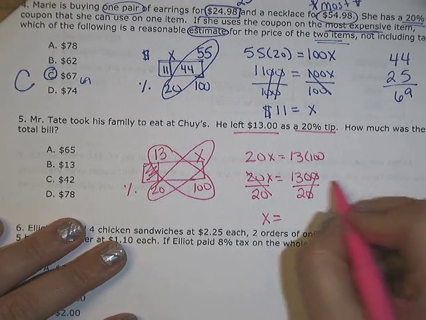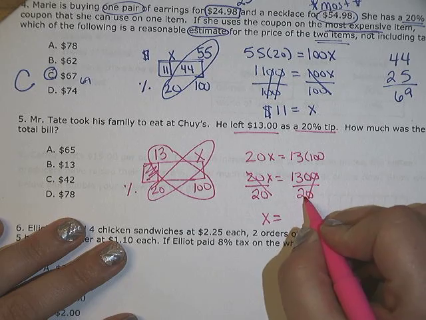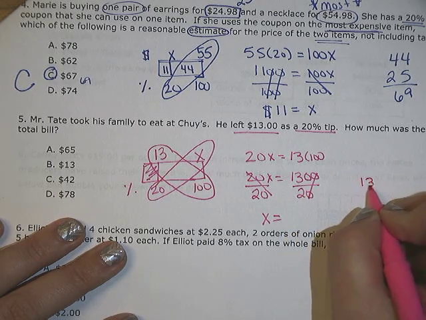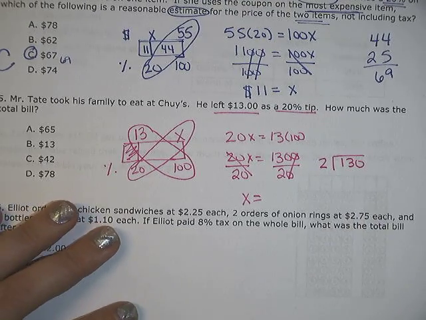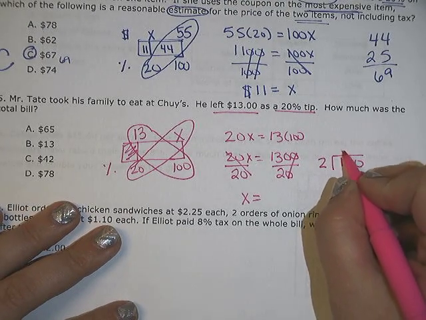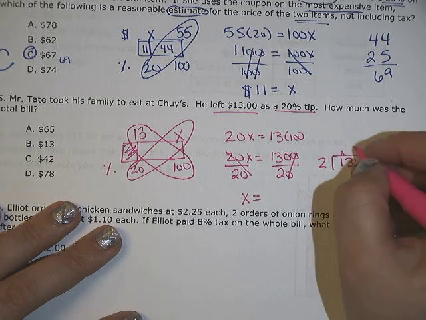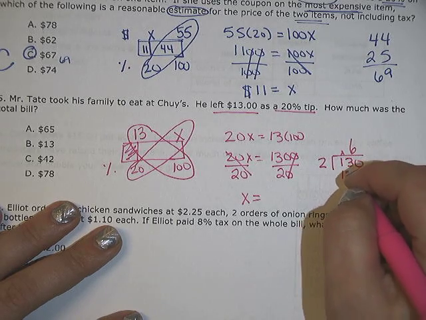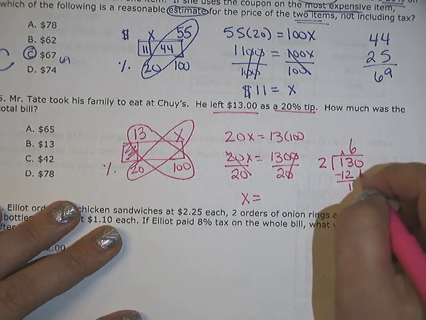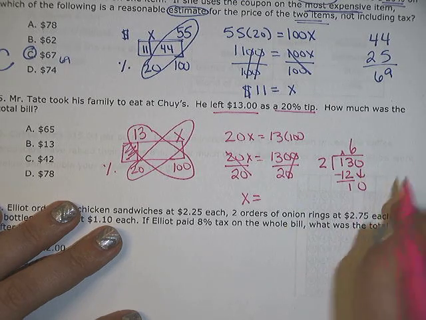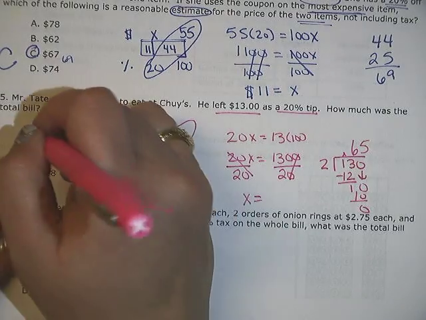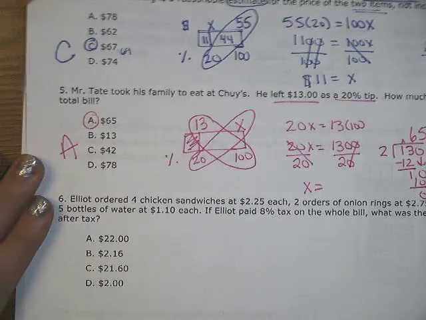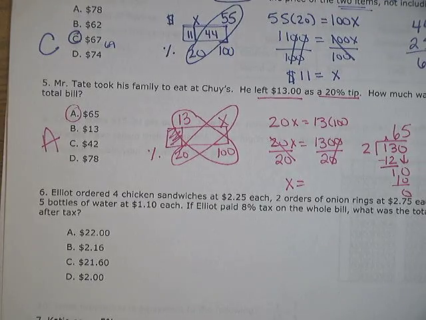That side cancels out. Over here, I can mark off one set of zeros. Now I have 130 divided by 2. So 130 goes inside, 2 goes outside. Does 2 go into 1? No. Does 2 go into 13? Yes. 6 times, so I put a 6. 12. Subtract. Bring down. How many 2's are in 10? 5. So my answer is $65.